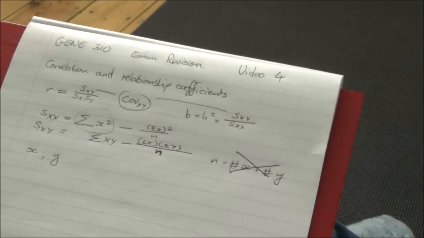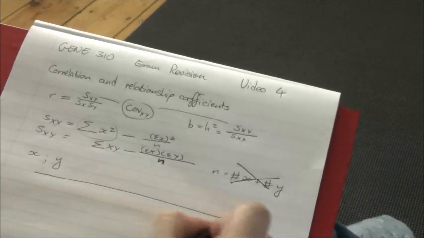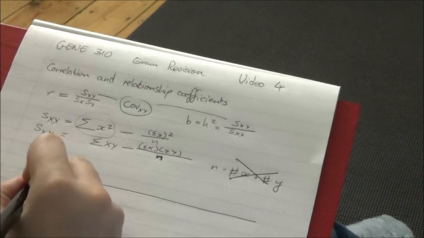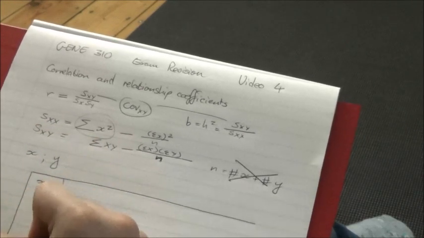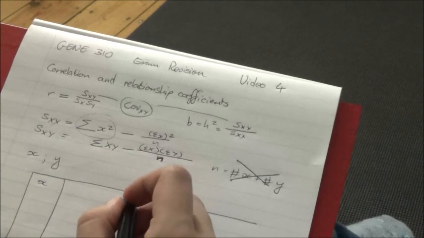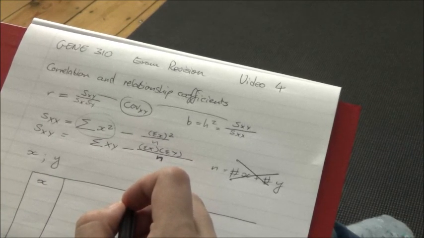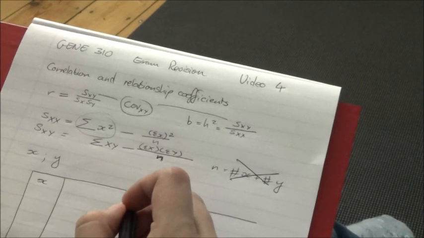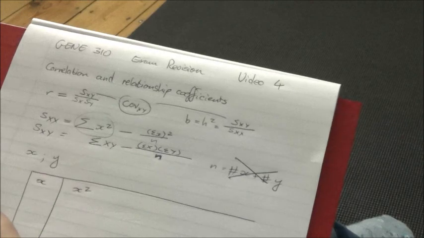The first thing, you're going to have to draw a table. So let's just draw a preliminary table here. You're going to have a column with your x values. You're going to have a column with your x squared values.